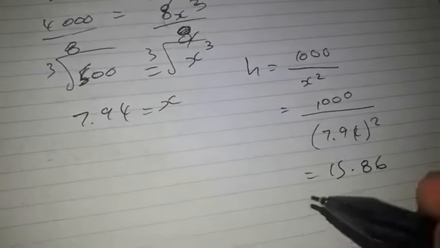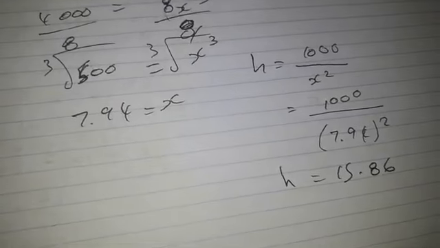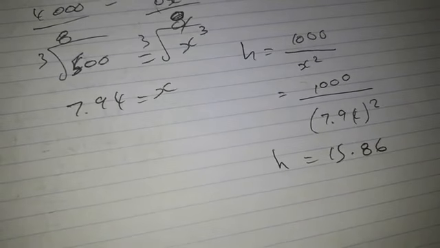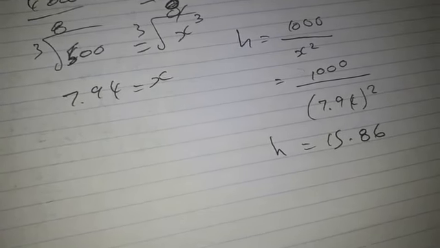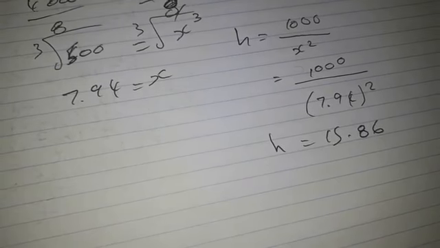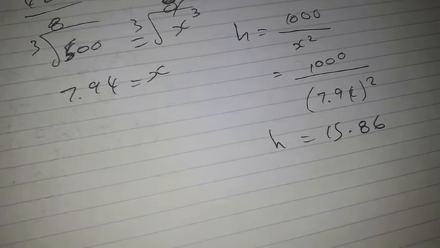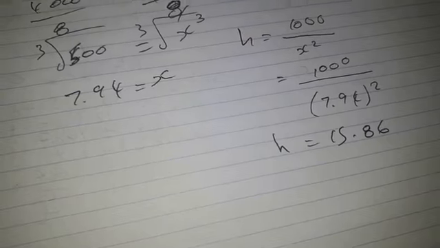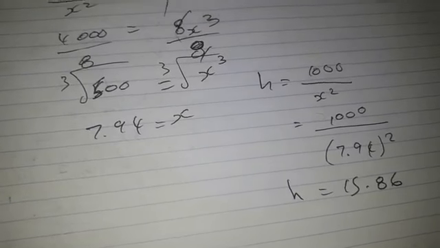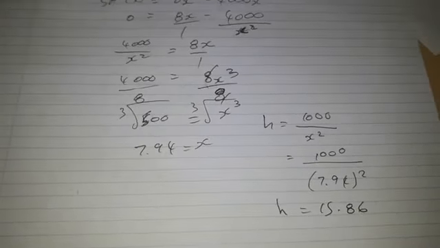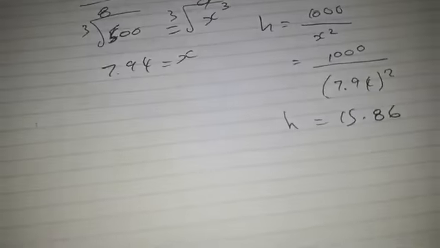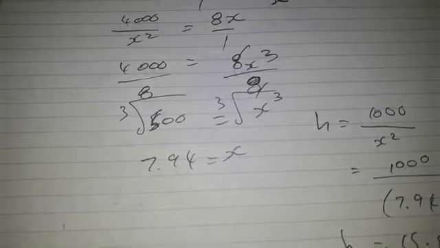The value of x has to be that. The value of h has to be that. However, you may be thinking to yourself, but is this the only answer? Well, we could basically just look at it a bit more. Yeah, these are our solutions for x and h. Moving on to the next question.